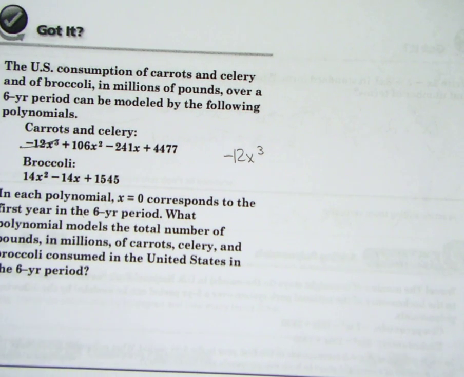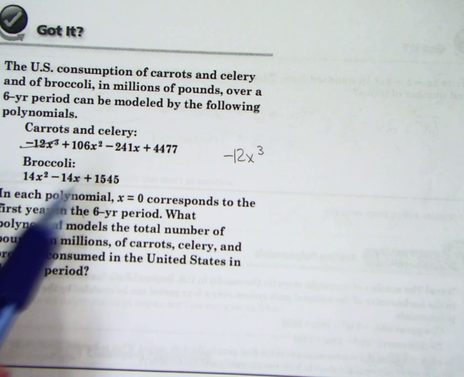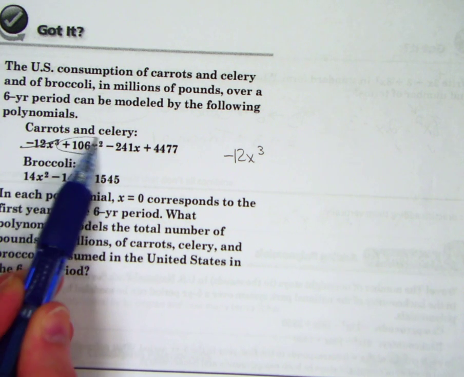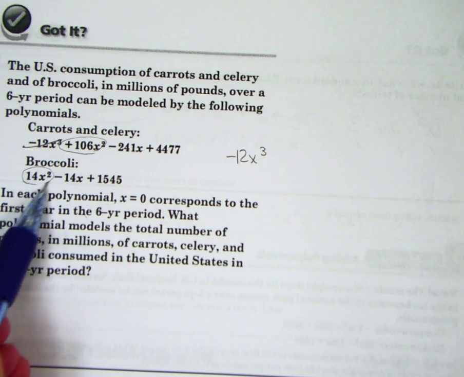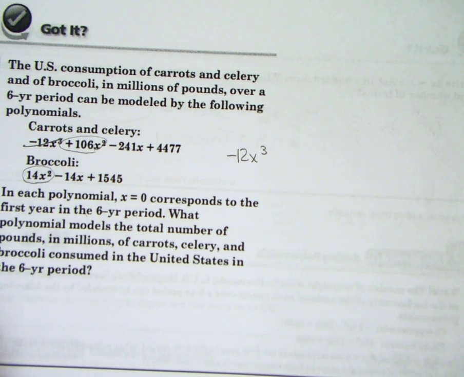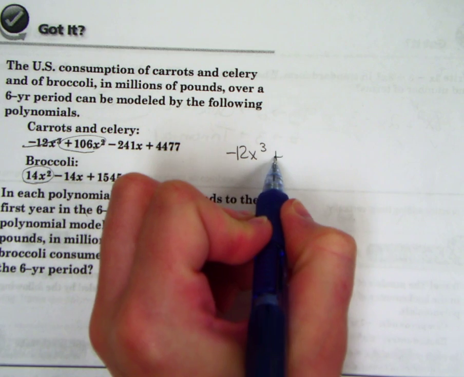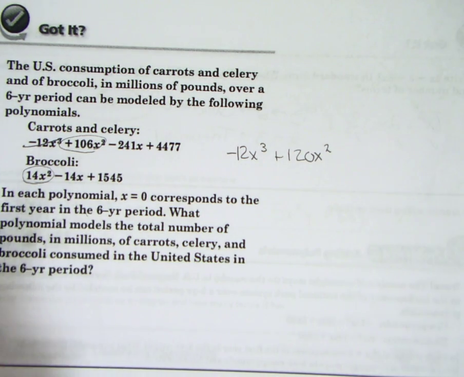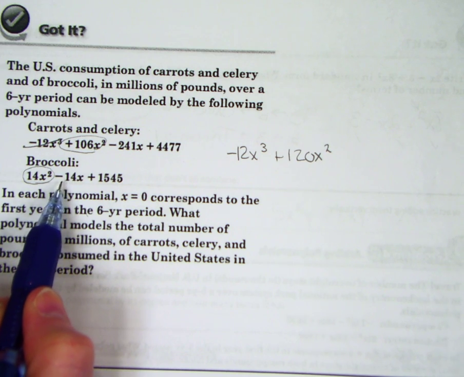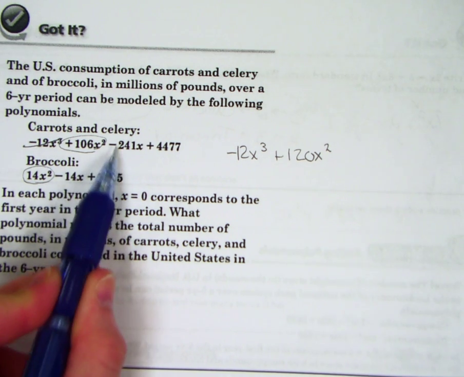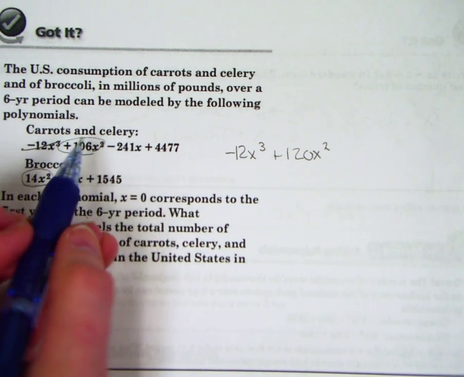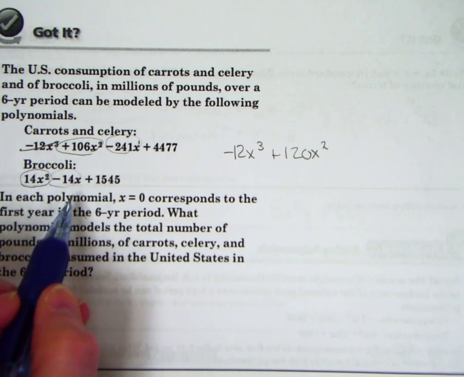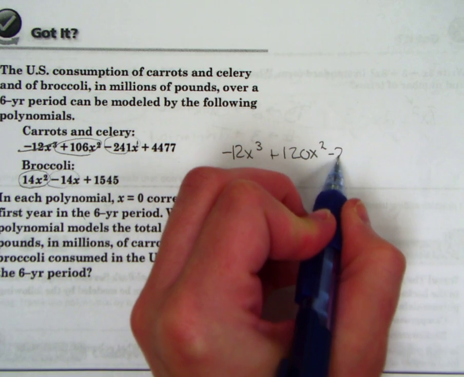Alright, now let's look at our x squareds. We have a positive 106x squared here, and we have a positive 14x squared down here. Add those together, and you get a positive 120x squared. Now we'll take the like terms of just the x's. Those are called the linear monomials because they just have an exponent of 1. We have negative 241 and negative 14 makes negative 255x.